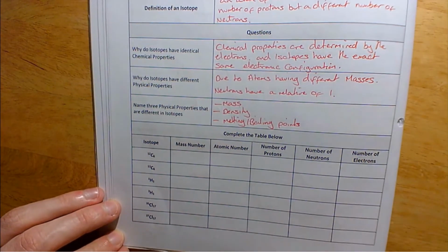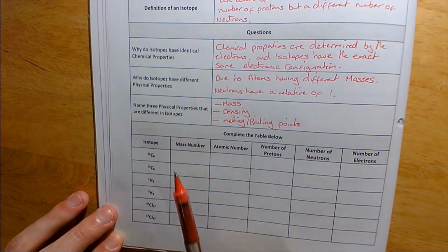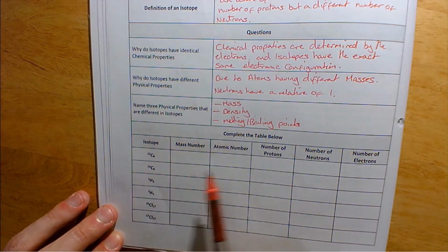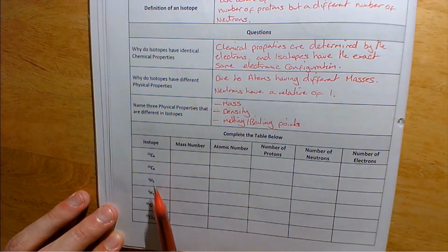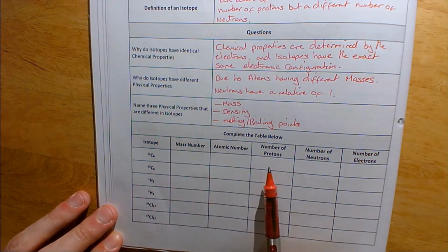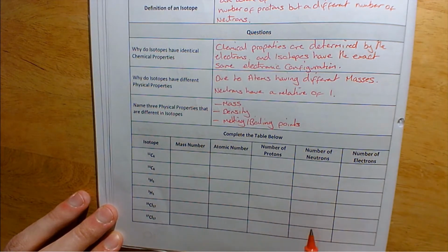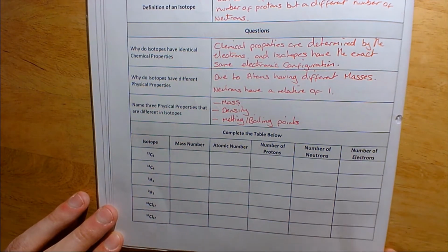So what I'd like you to do is, using the periodic table, identify the mass number and the atomic number of these different isotopes, and determine the number of protons, the number of neutrons, and the number of electrons.